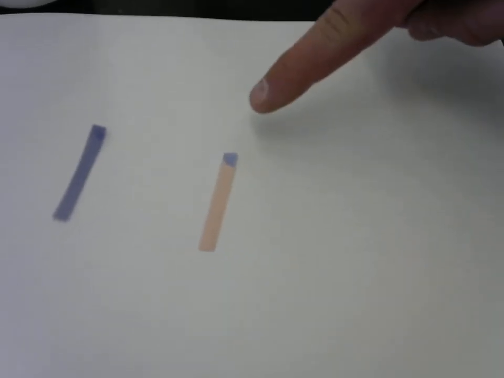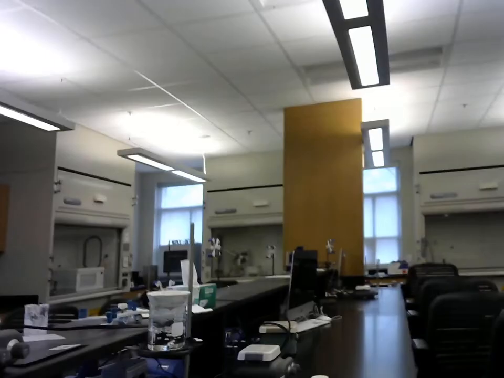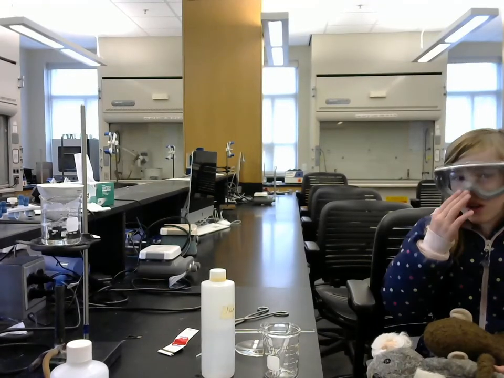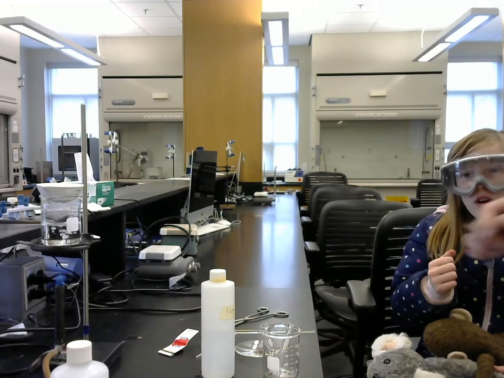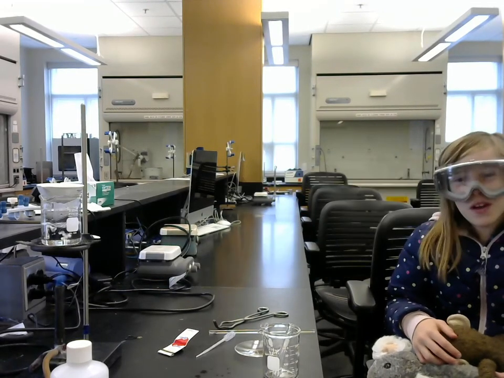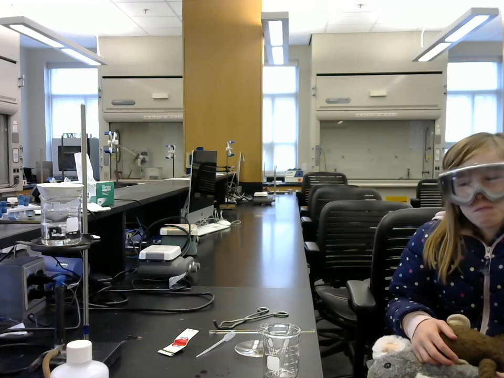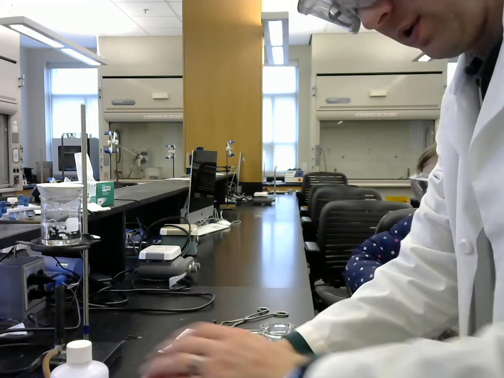Okay, so as we see, the red litmus paper turned blue. The blue litmus paper remained blue. And it just got darker because when paper gets wet, it turns darker. That's correct. That's just what happens. I don't know why.